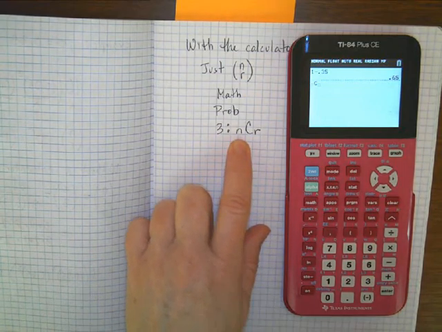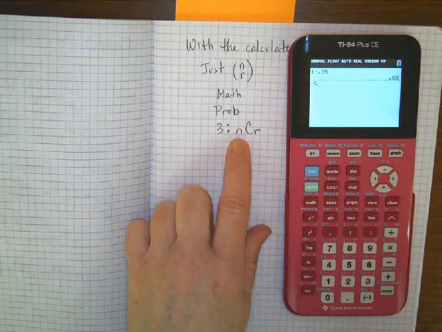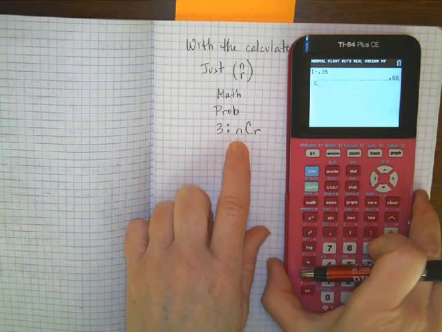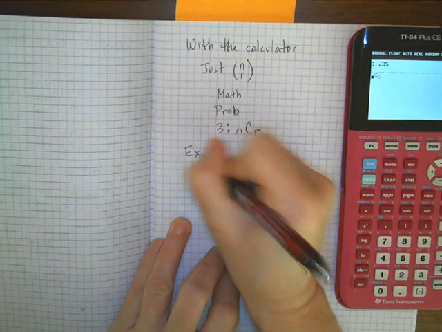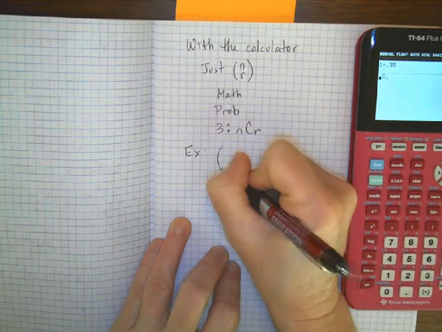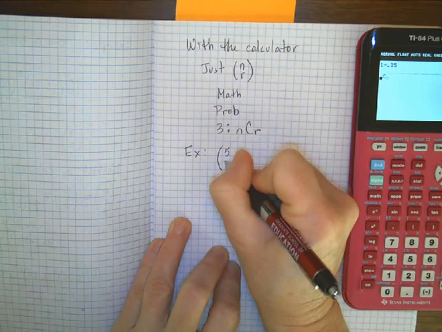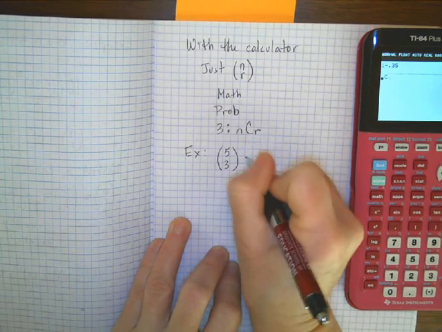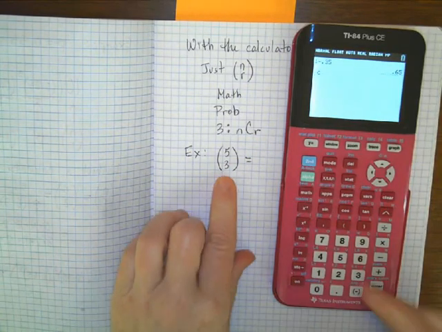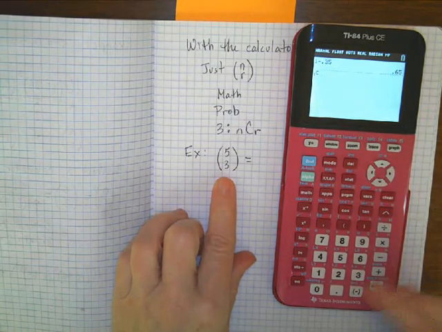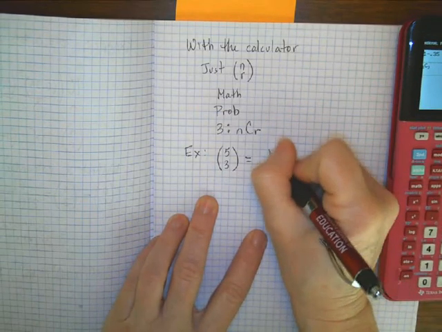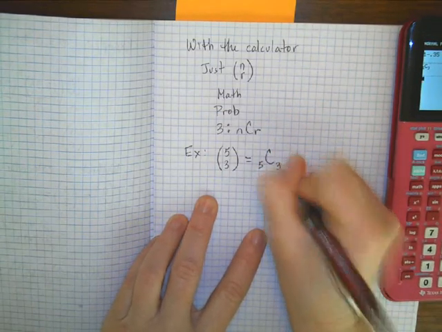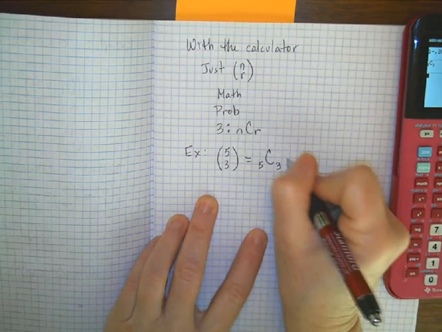All right, so if we looked at our problem from before, the example we were doing, N was 5 and R was 3. So if we put those in, I put in my 5, and then I put in my 3, and when I hit enter, it should give me 10. Yep, there it is. Okay, so that's just finding the coefficient.